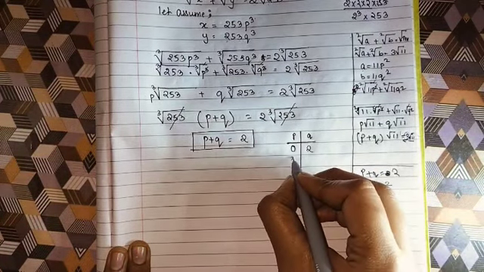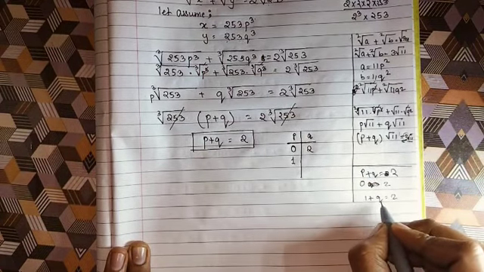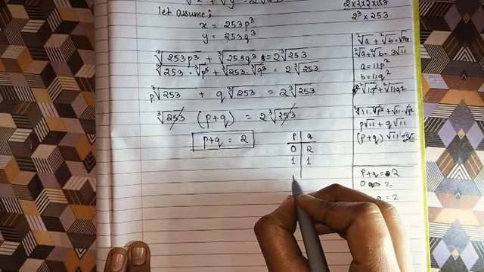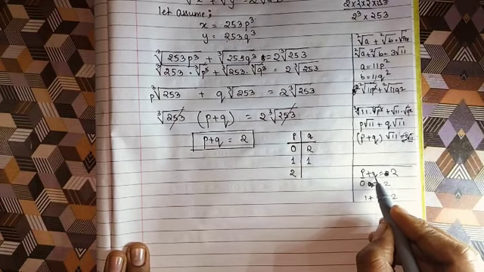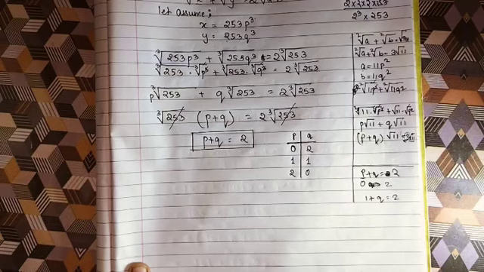In a similar way, if the value of p is 1, then q equals 1. And if the value of p is 2, then q will be 0. So this is a very simple calculation.